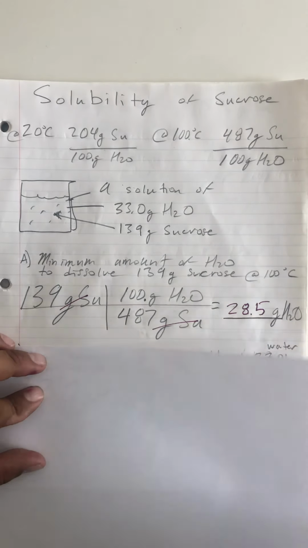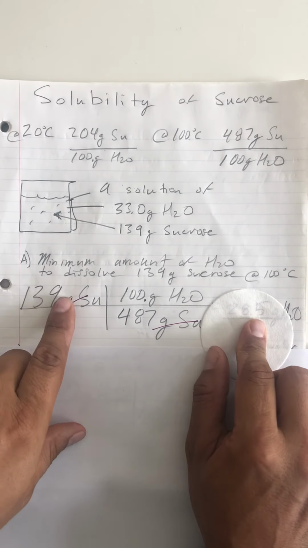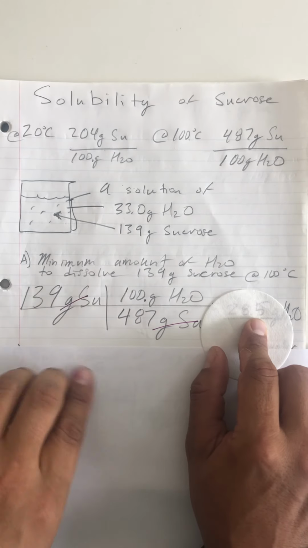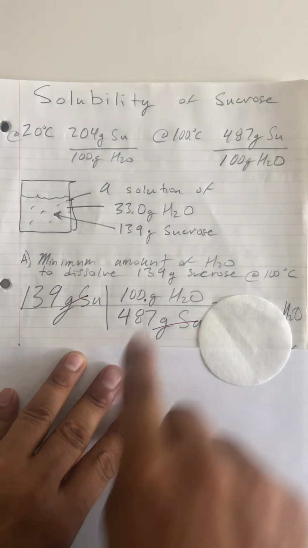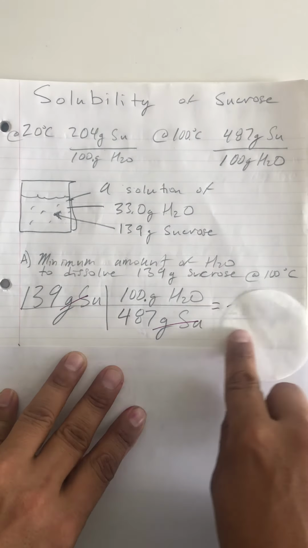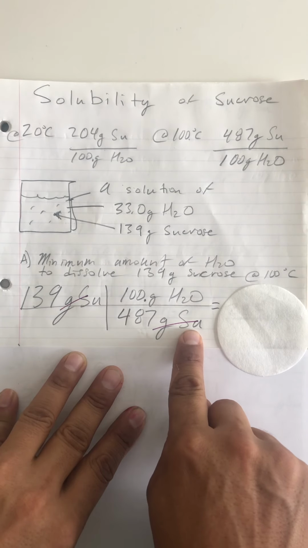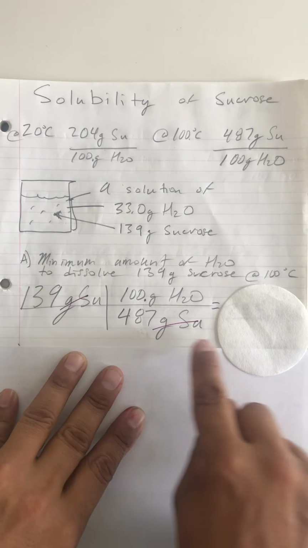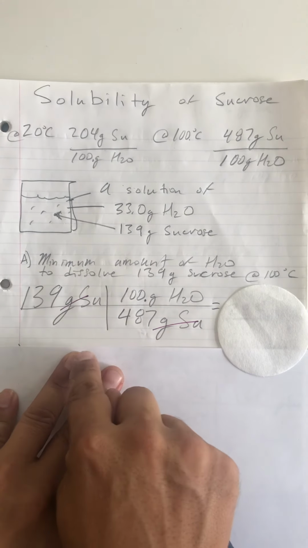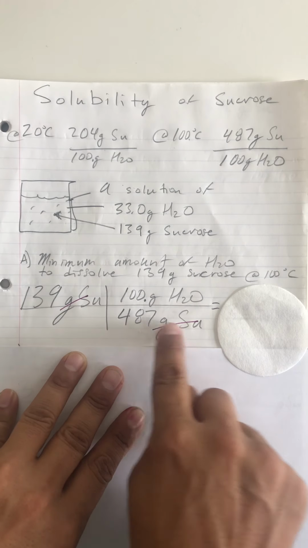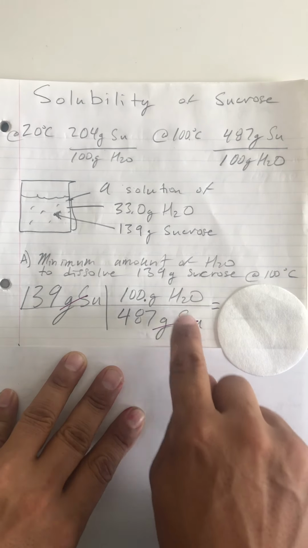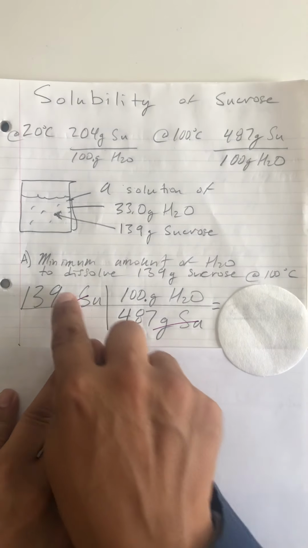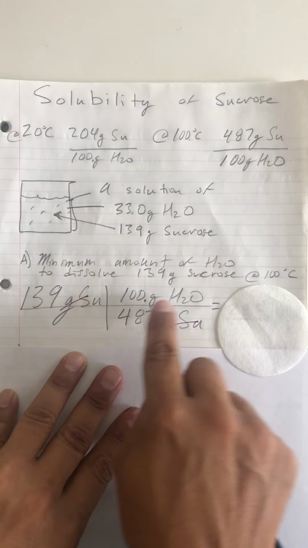The way you solve these problems is you set them up starting out with 139 grams of sucrose that you have. Figure out how much water is required to dissolve that amount of sugar by using the solubility as a conversion factor to convert from grams of sugar to grams of water. So you set up the conversion factor. Remember, you put the units you want to cancel on the bottom. So 139 grams of sucrose will cancel for every 487 grams of sucrose, it's 100 grams of water. So it's this divided by this, and then multiply it by that. And it basically translates from grams of sucrose to grams of water.